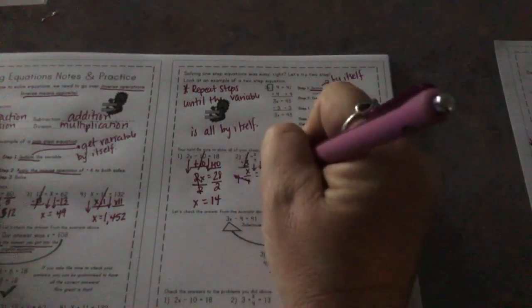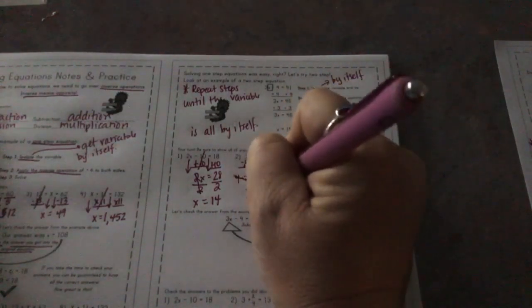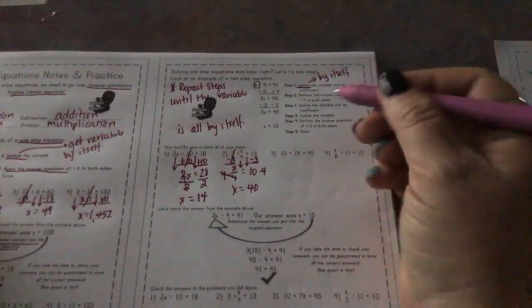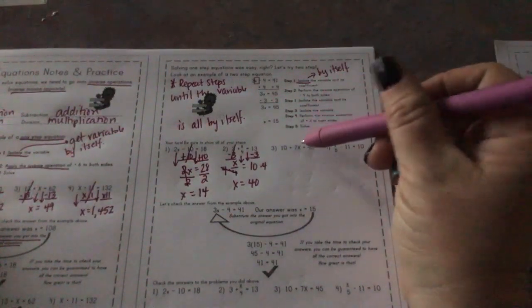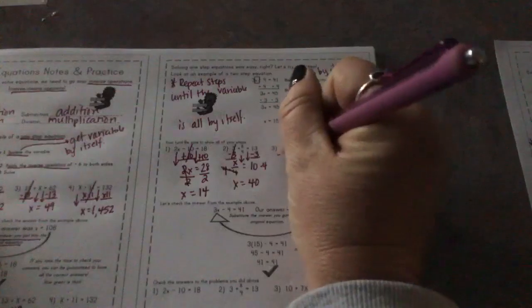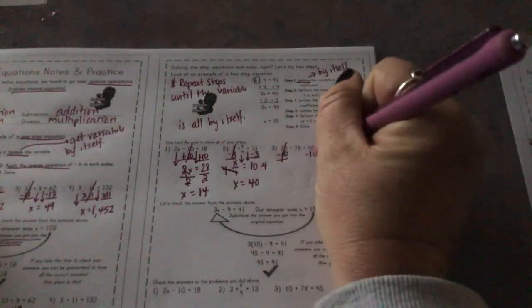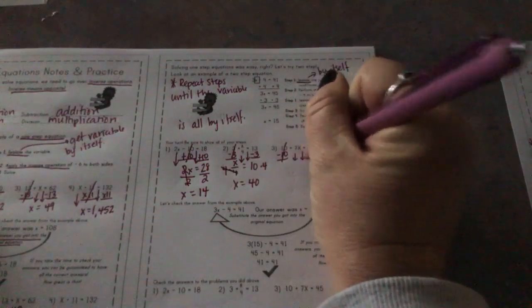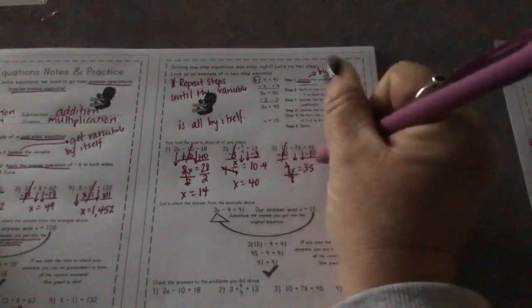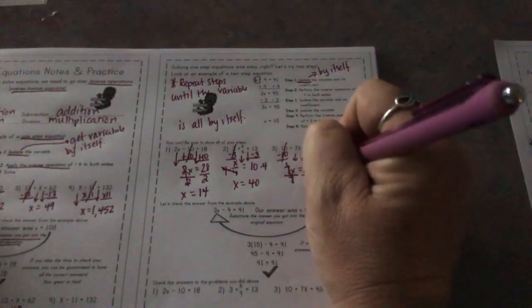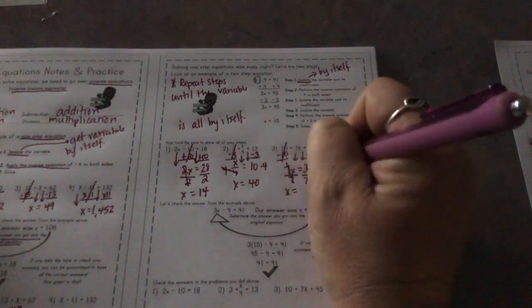Multiply by 4, which cancels. Multiply by 4. X equals 40. Right, same thing for number 10. We have 10 plus 7x equals 45. So I start with my 10 and I do my subtraction. Bring everything down. So I have 7x equals 35. I'm going to divide by 7 because that's the opposite of multiply. And then x equals 35 divided by 7 is 5.